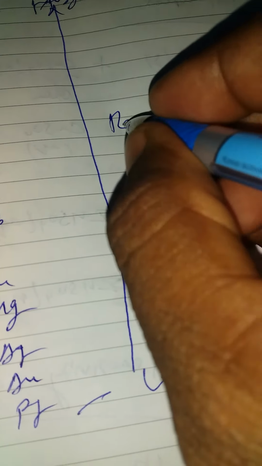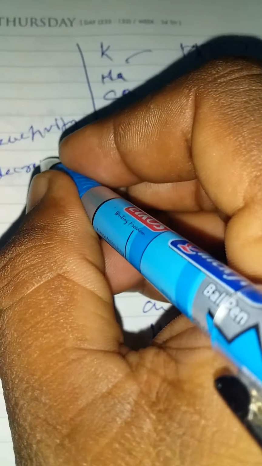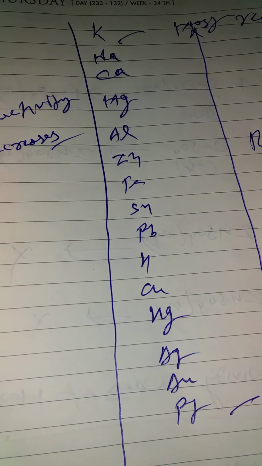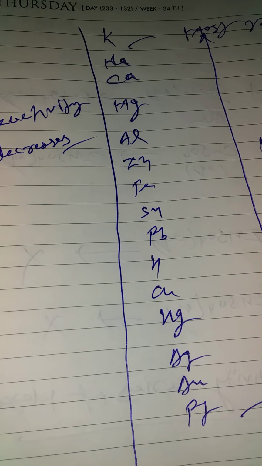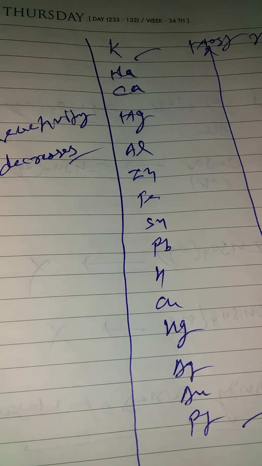When we move from platinum to potassium, reactivity increases, and when we move from potassium to platinum, reactivity decreases. On the basis of this chart, we can confirm whether displacement is possible or not.